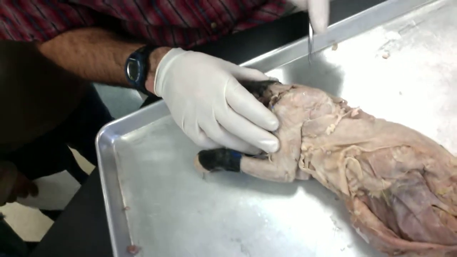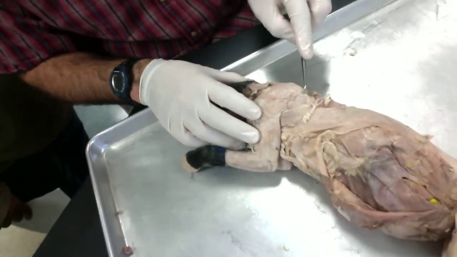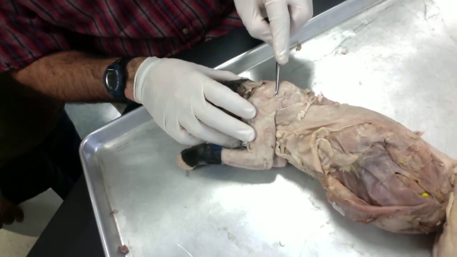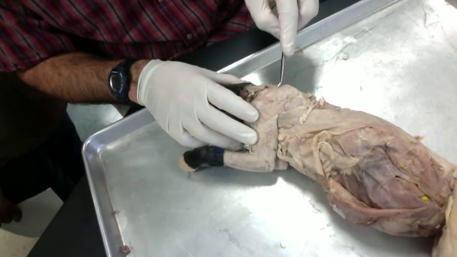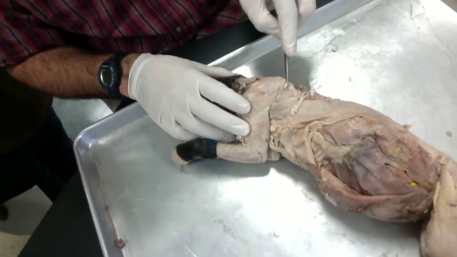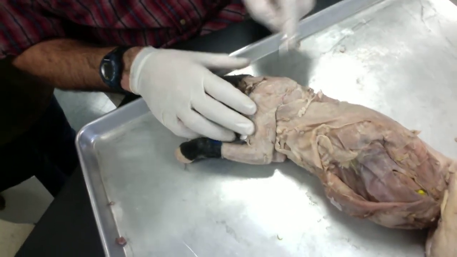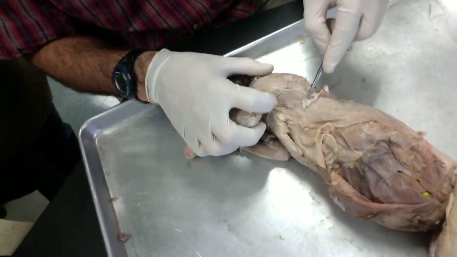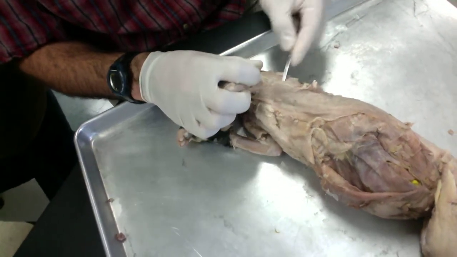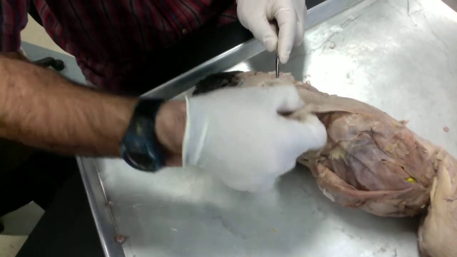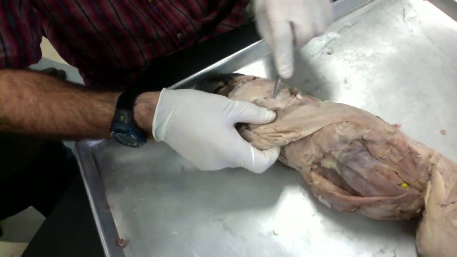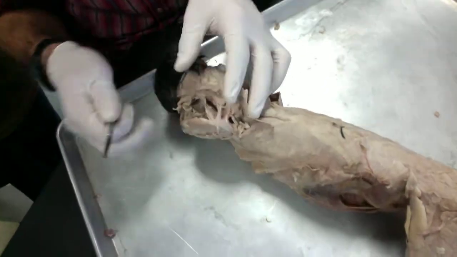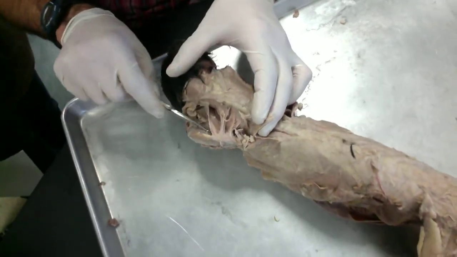On the lateral side, superior to the spine on the scapula is the supraspinatus. Inferior to the spine is the infraspinatus. And then a little bit lower than that, we've got our teres major. Now on the medial side of our shoulder blade, this is our subscapularis.